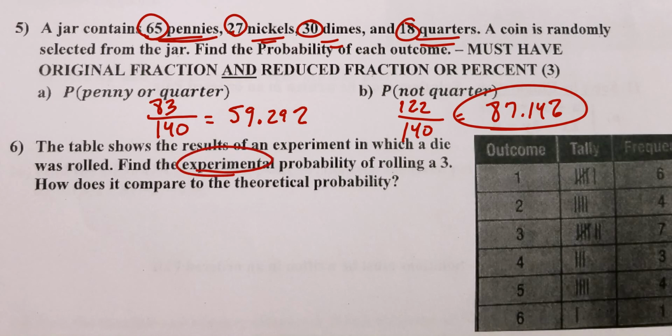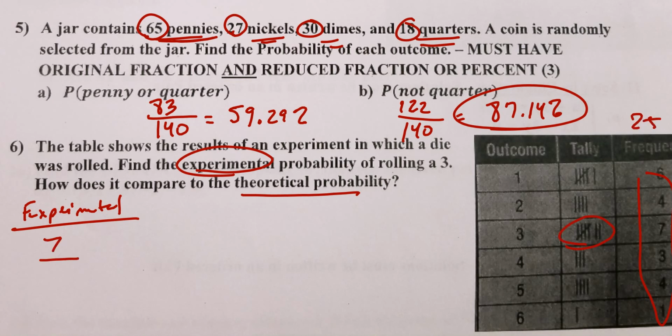Number 6 talks about experimental probability and theoretical probability. Experimental probability is what actually happened. Theoretical probability is what should have happened, based on our statistics. So like the experimental probability, I add up all these numbers together, I get 25. And I say there was 7 3s. So I do 7 over 25, which is going to be 28%.